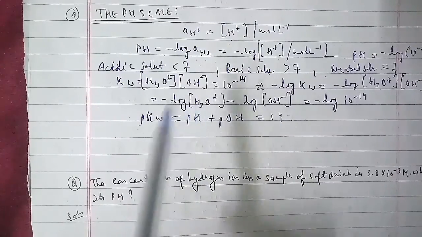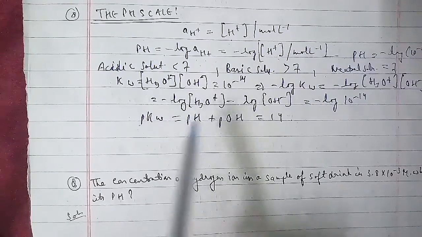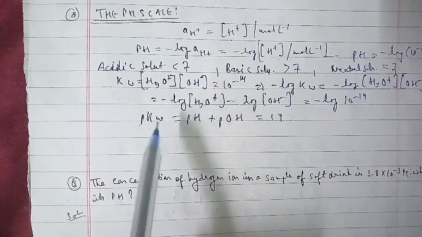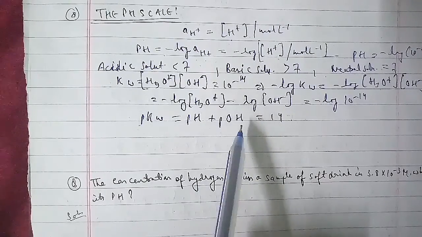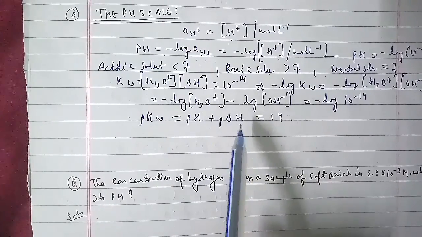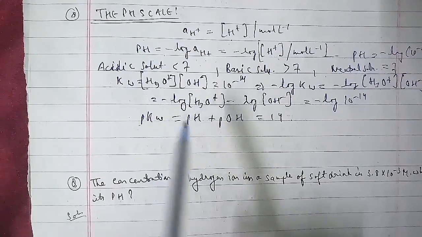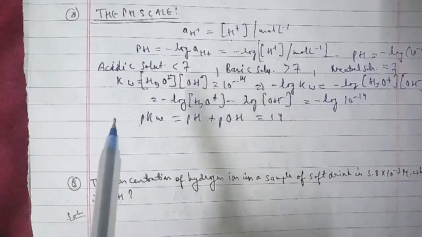Now first of all we'll go through the questions and solve them. The question is: the concentration of hydrogen ion in a sample of soft drink is 3.8 into 10 to the power minus 3 M. What is the pH of it?